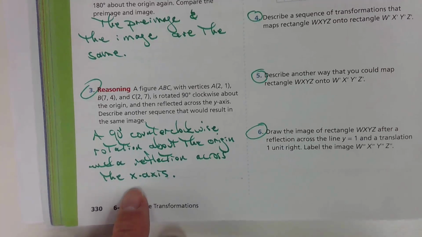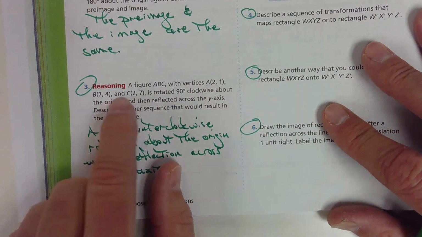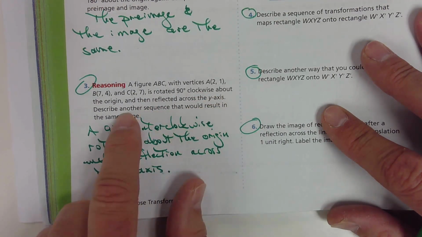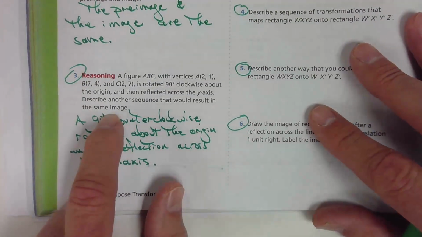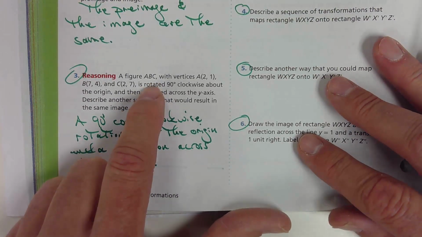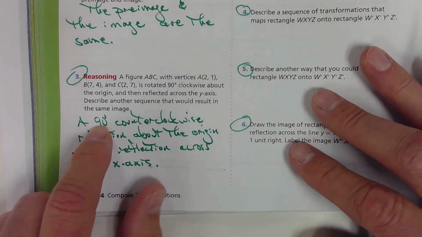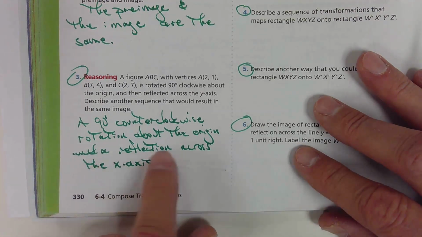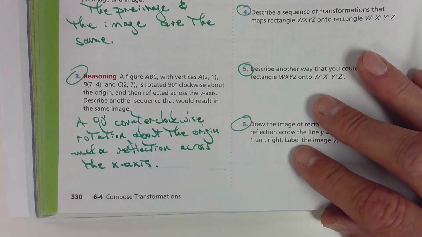And then number 3, it says a figure ABC with the vertices, and they give it to us here, is rotated 90 degrees clockwise about the origin. It's then reflected across the y-axis. Then it says describe a sequence that would result in the same image. Okay, so anyways, here's the answer, or one possible answer. A 90-degree counterclockwise rotation about the origin and a reflection across the x-axis would do the same thing that they described up here.